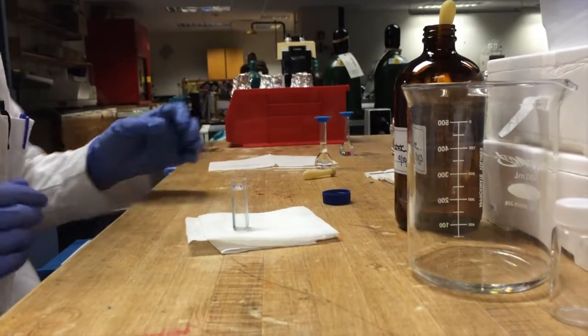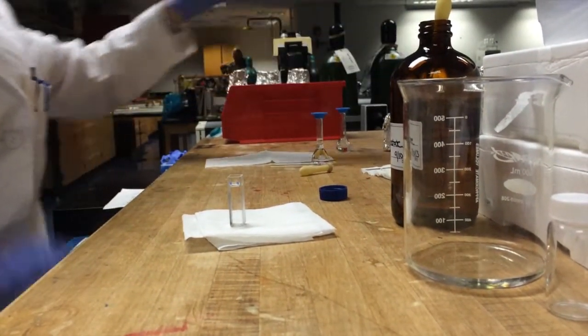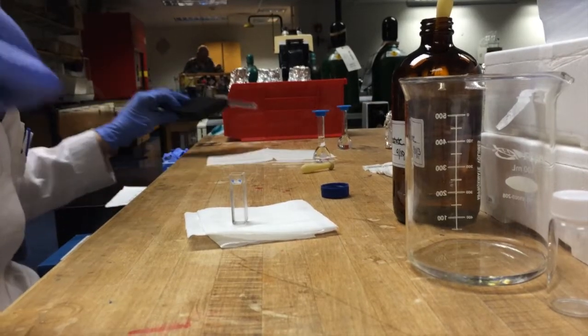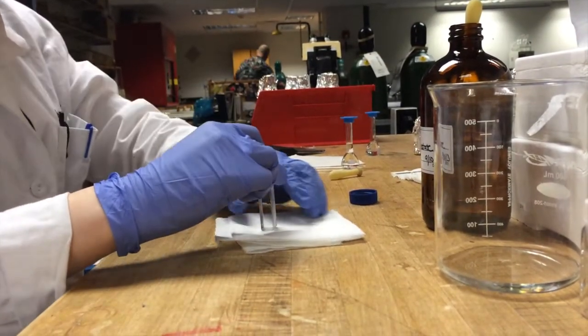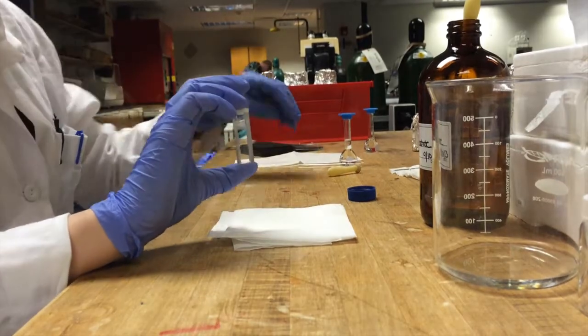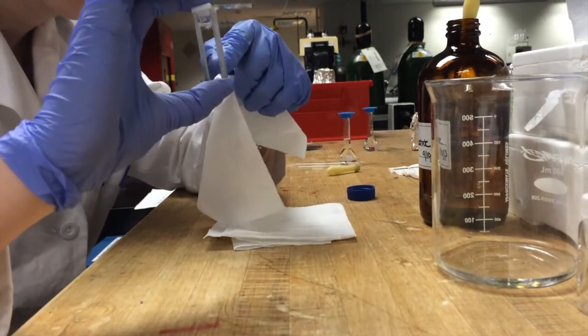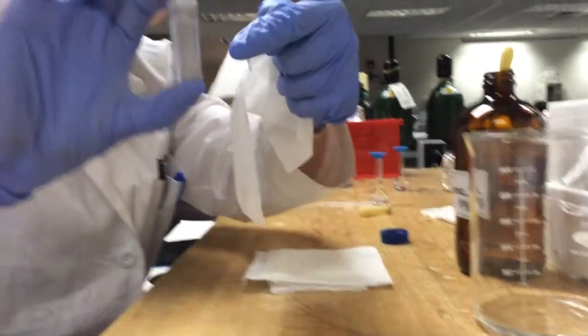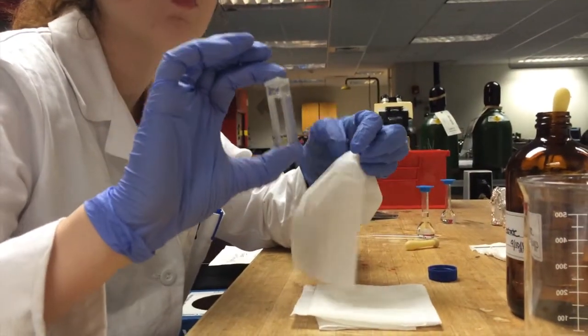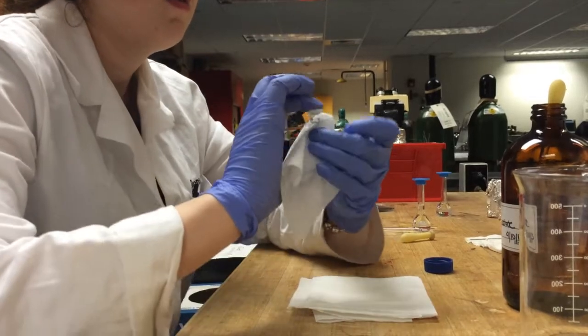And then you want to take the cap, place it on top, and use another Kimwipe to wipe the clear sides, because the cuvette has clear sides and frosted sides, and you want to be careful to only touch the frosted sides.